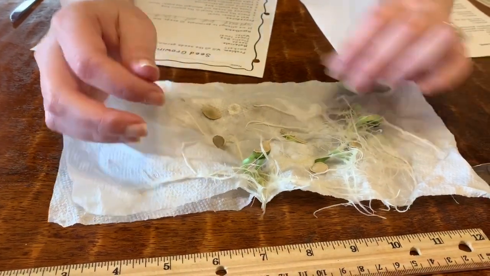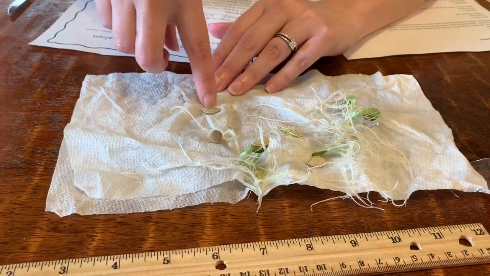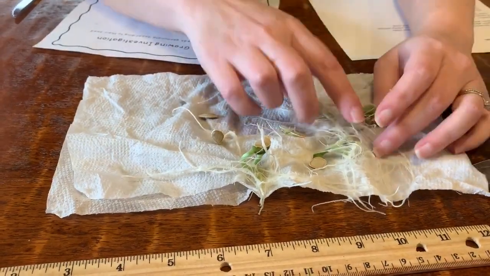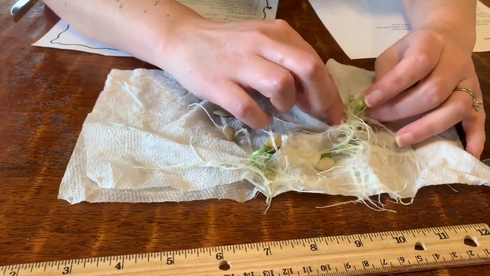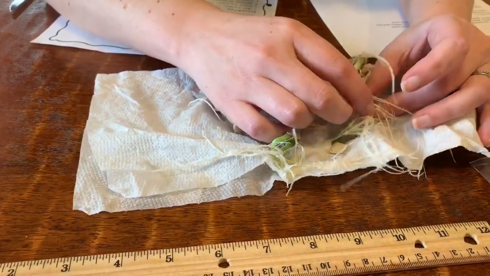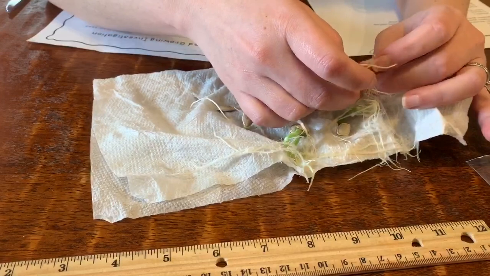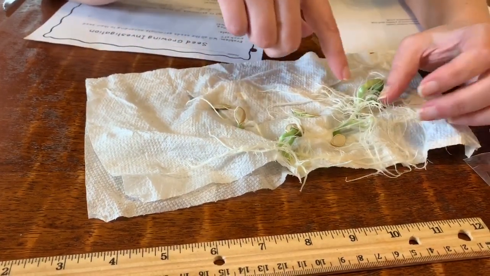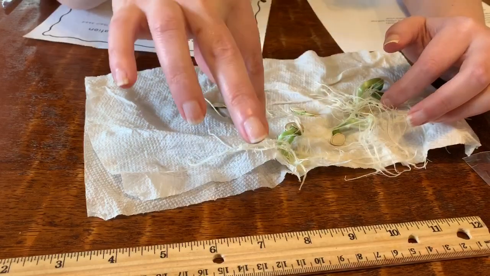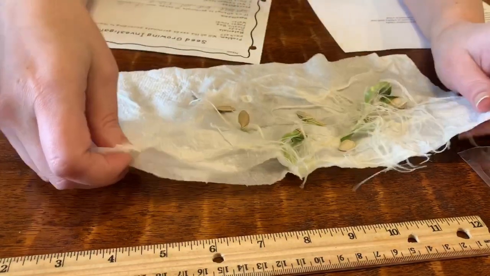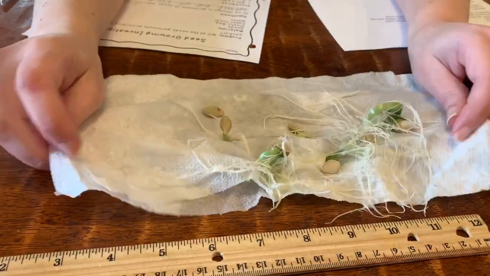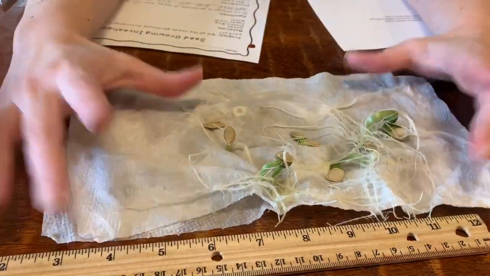What a tangled mess. And look, I think there's one here that didn't make it as well. So let's go ahead and count how many seeds germinated for our zucchini. I think this one may not have made it. Oh, no. There, it's just starting. Okay, so 1, 2, 3, 4, 5, 6, 7, 8, 9 out of 10 germinated. So we have a 90% germination rate for this particular batch.